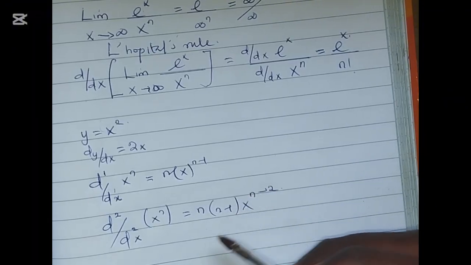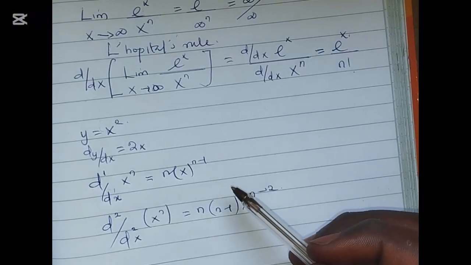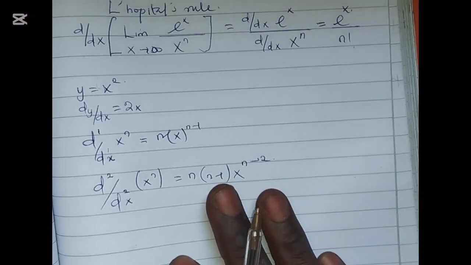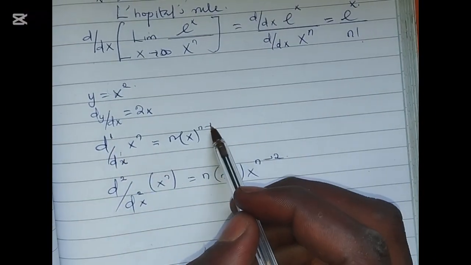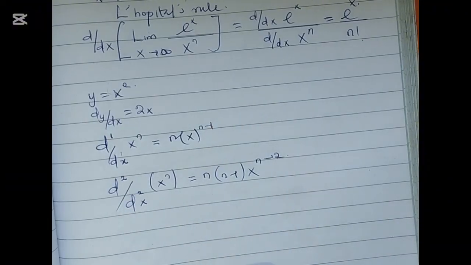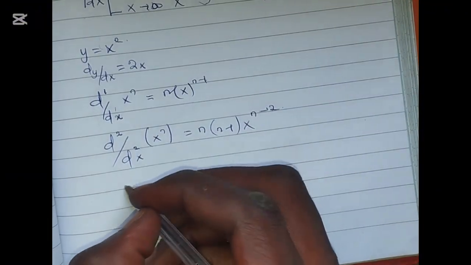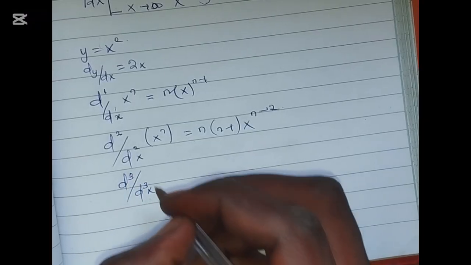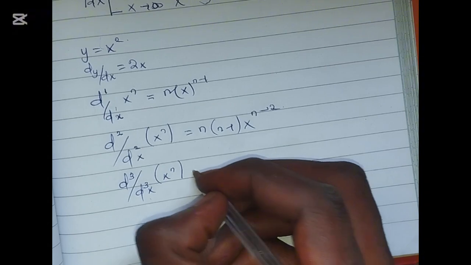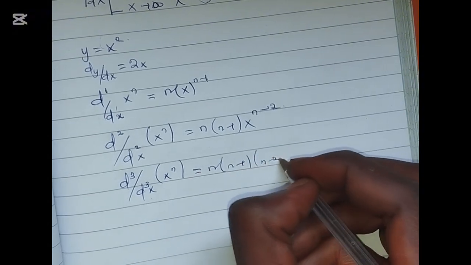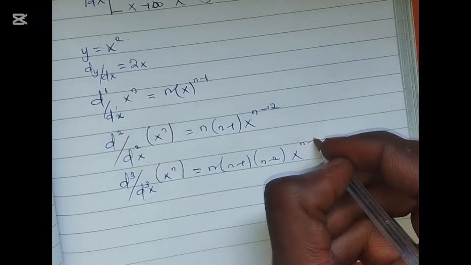This is because every time you remove 1 from the power. Now, are you seeing a pattern here? The pattern is this: when you have 1 here, you have 1 here. When you have 2 here, you have 2 here. Let's do the third one and see what we get again. The third derivative of x^n is equal to n times (n-1) times (n-2) times x^(n-3).